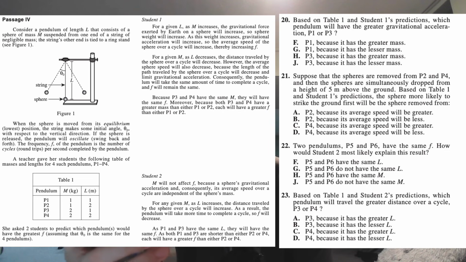All right, so again, it's asking about student 1's predictions and table 1. So let's go back to student 1's prediction and read the rest of that paragraph. So as weight increases, gravitational acceleration will increase, and that also means the average speed of the sphere is also increasing, right? And that will basically tell us our answer. If we drop two of the spheres, the one with the greater mass is going to have a higher average speed over time, because that's what it says right here, according to student 1.